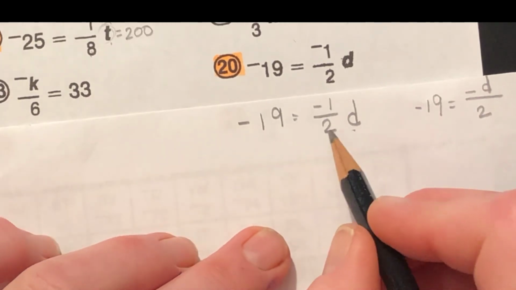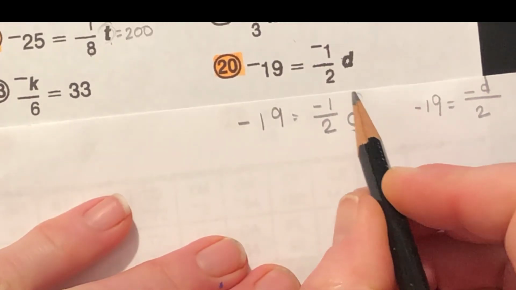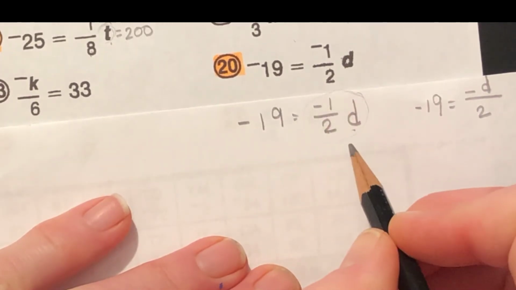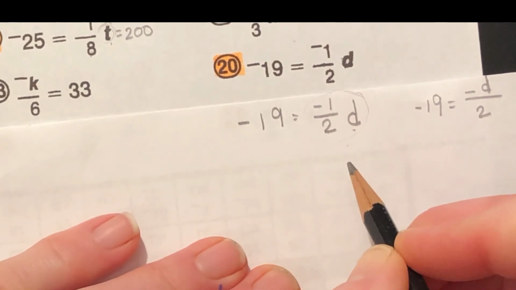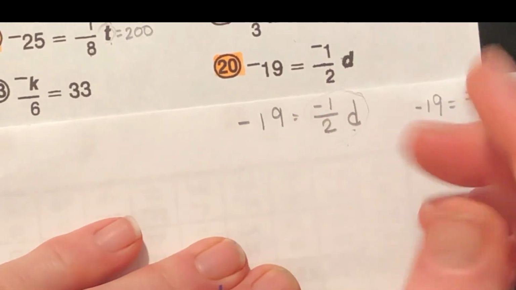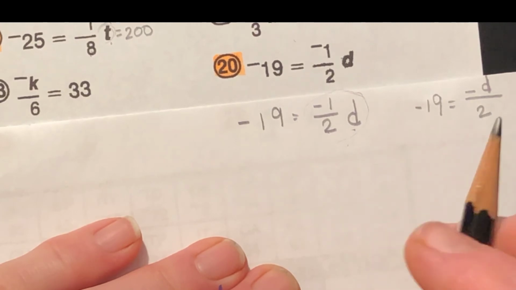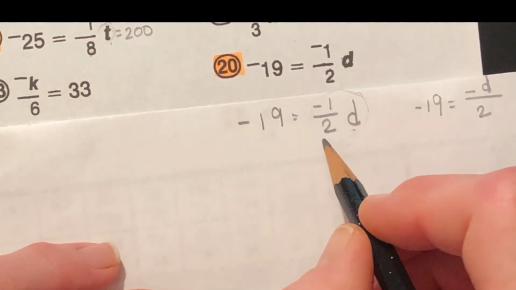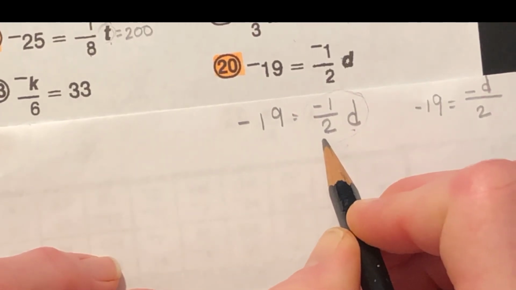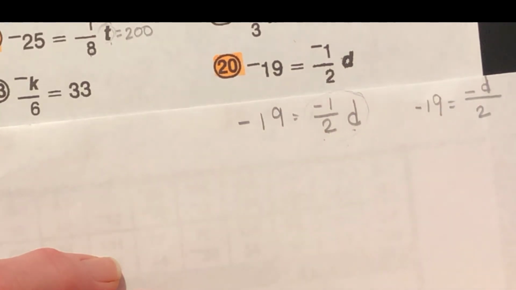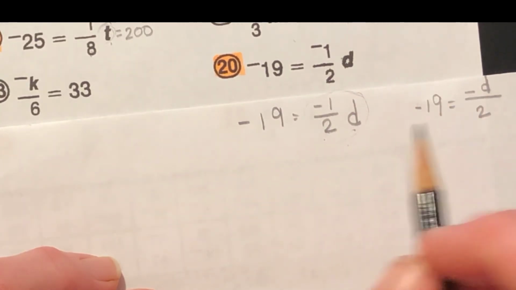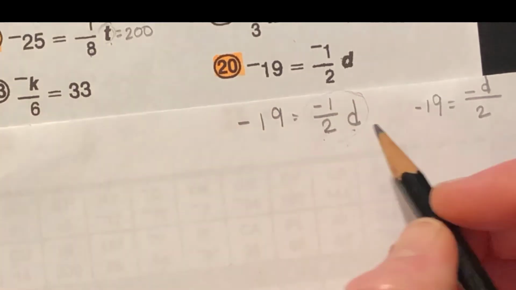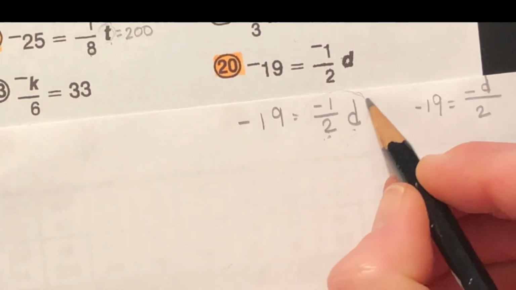The denominator is 2. We want to get rid of it. The variable term is already isolated. Remember, you have to do that first. And in these equations, it's already done. So don't get too impulsive to start getting rid of denominators when you still have other terms with the variable term. But in this case, we have no other terms, so we can multiply by the denominator, which is 2.